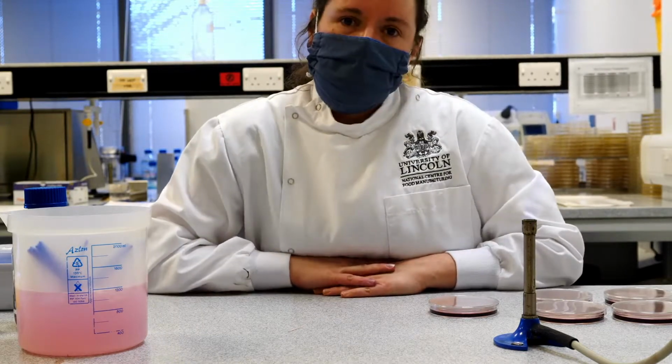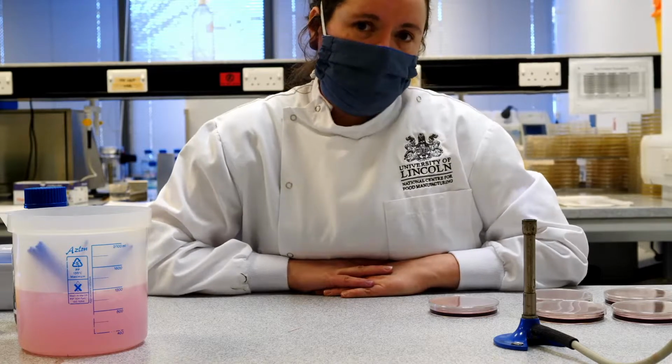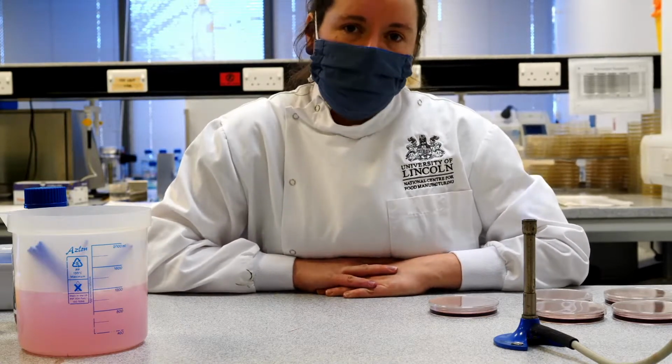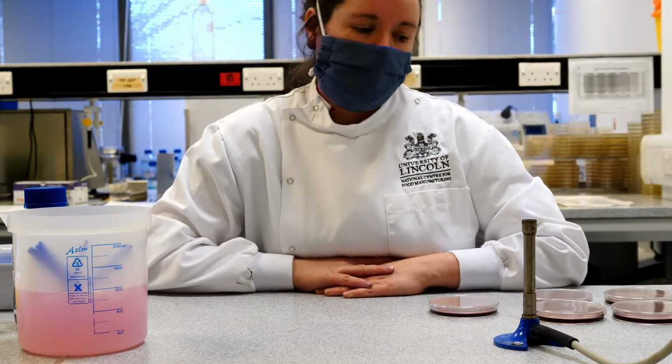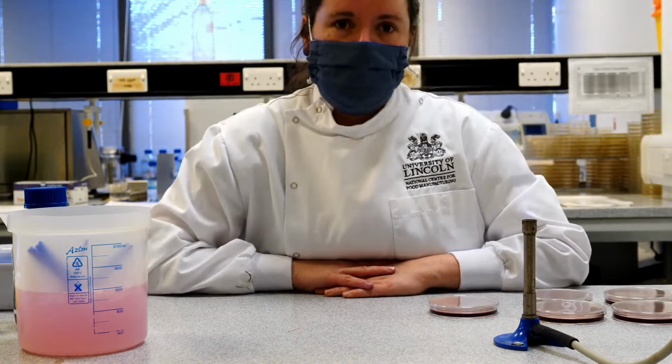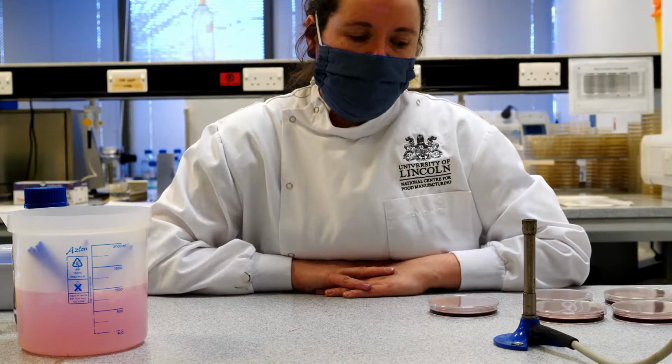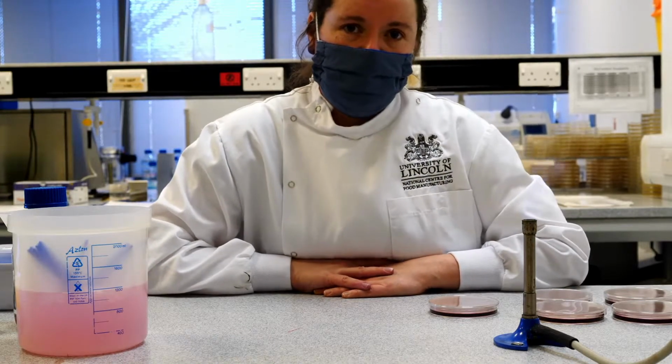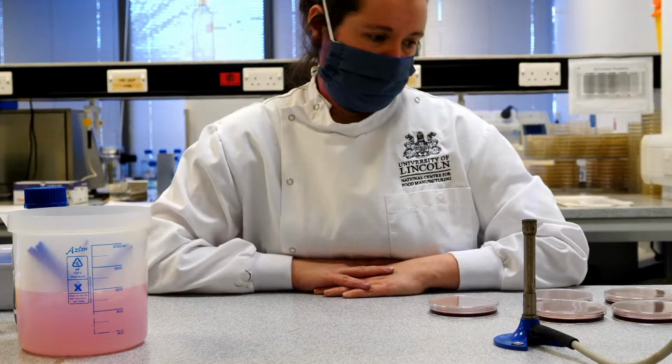So obviously, because we're looking for Enterobacteriaceae, which live in the guts of animals, including humans, they really like to grow at about 37 degrees. So that's the best temperature for them, and we'll be able to see those results tomorrow to do counts of how many organisms we have within our samples.